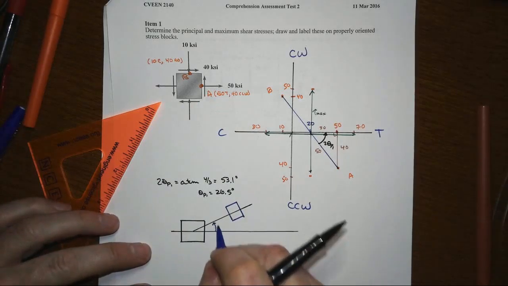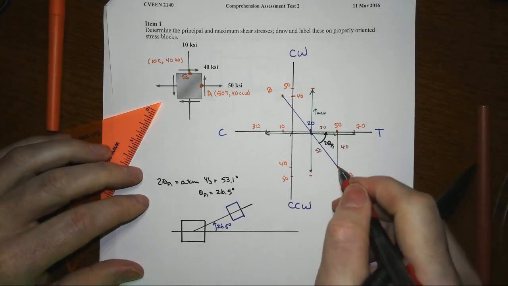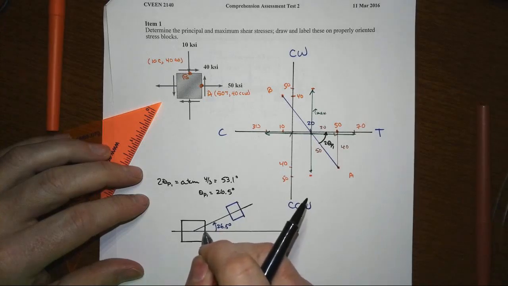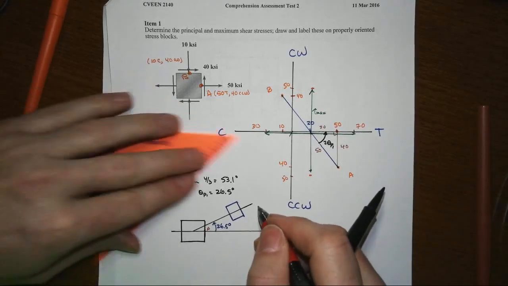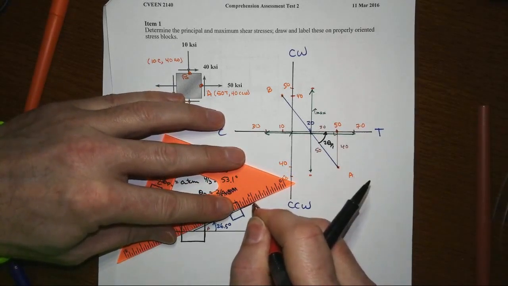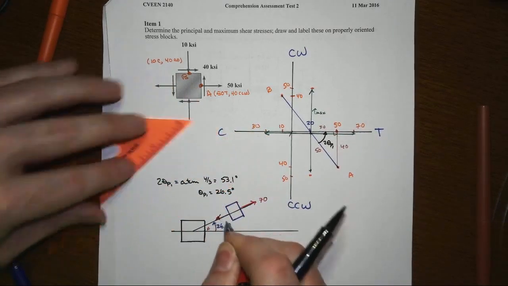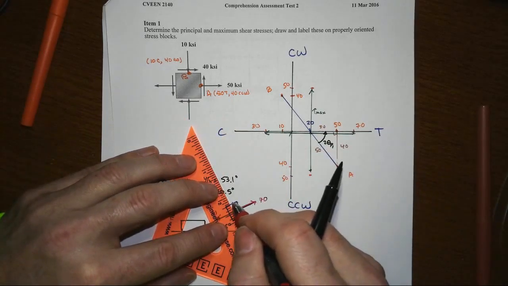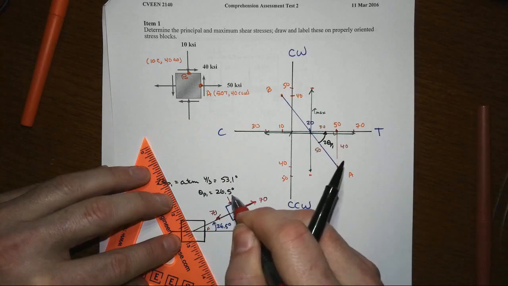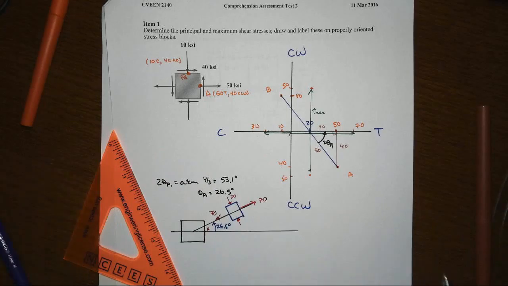There's your 26.5 degrees. And if we started here at A, that's right here, when we rotate that, we're going to get to here where we have a 70 ksi normal stress in tension, and then at 90 degrees to that we'll have the other one. There's 30 ksi compression, and 0 shear stress for those.